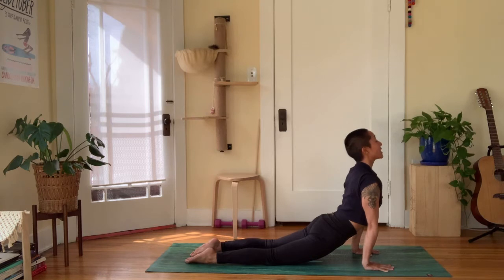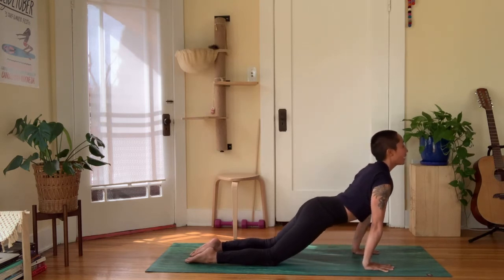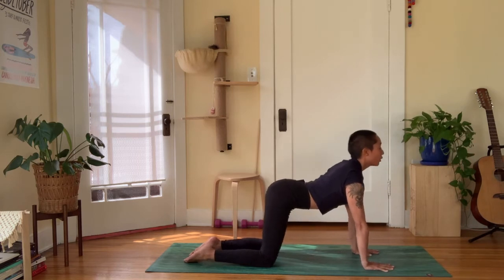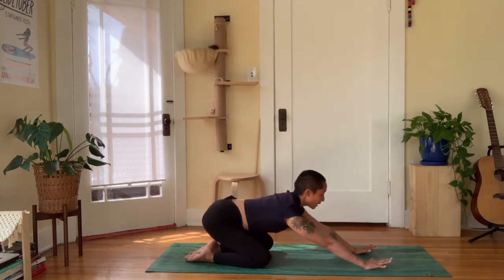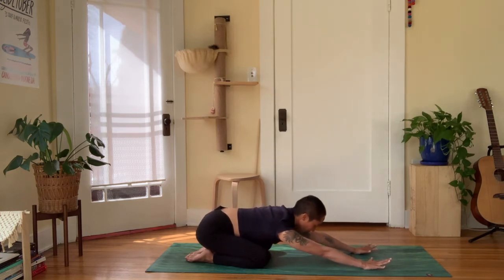Okay, now keep your gaze forward, pressing into hands. Move your hips back. Keep looking forward, hips back. Maybe they touch your heels. And at the last moment, you bring your head down gently. Okay, look at your belly button.